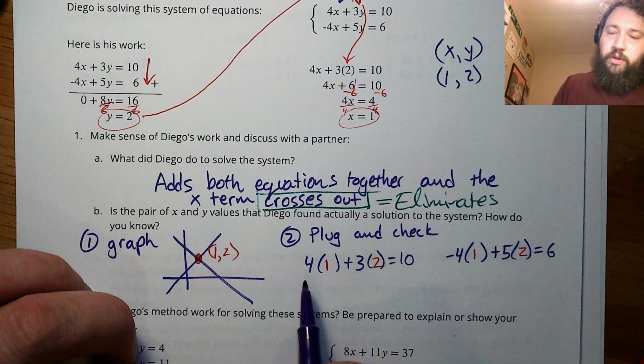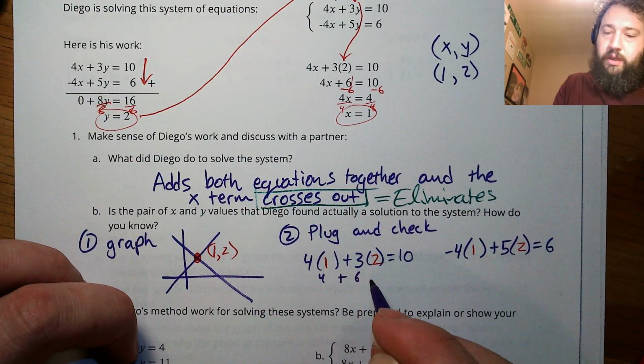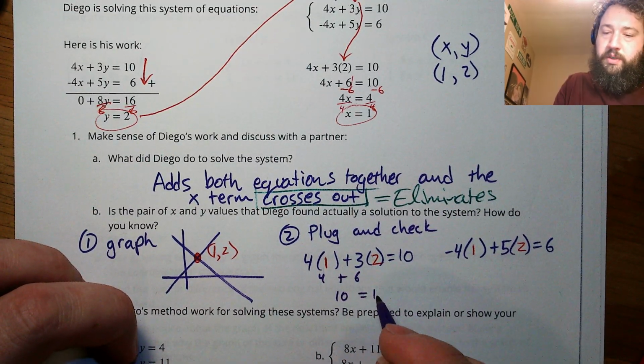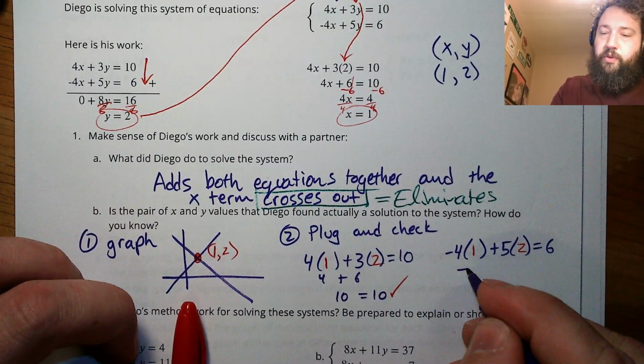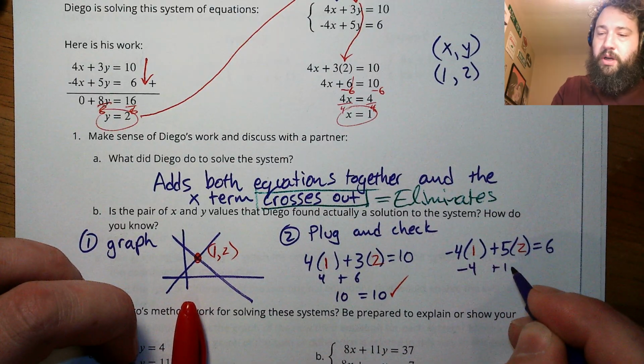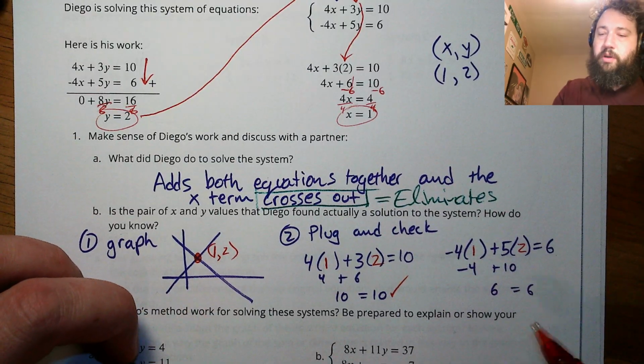Let's check. 4 times 1 is 4, 3 times 2 is 6, and that would be 10 equals 10. That is checking out. That works. This will be negative 4, positive 10. This is 6. That also works. That checks out.